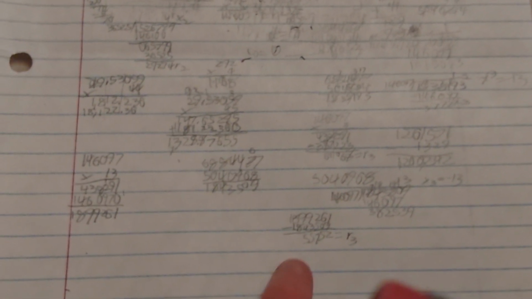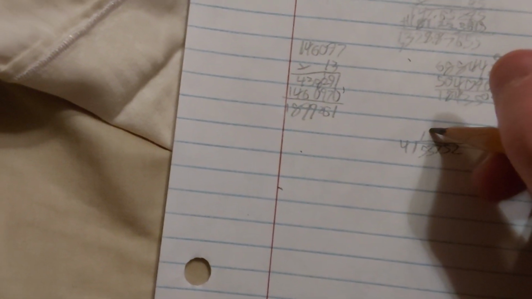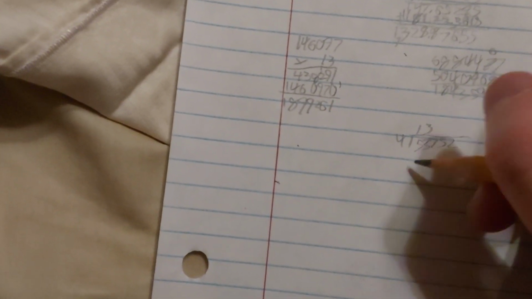And we calculated R3, which is 55,752. So R3, we're supposed to divide that by 4.